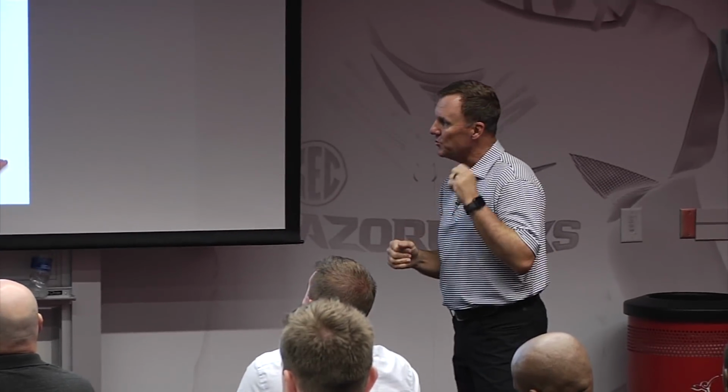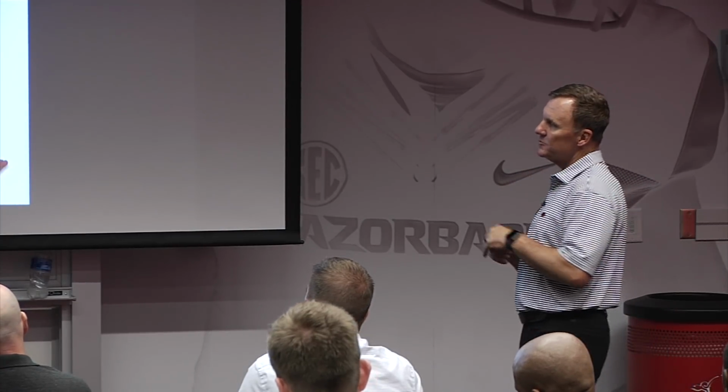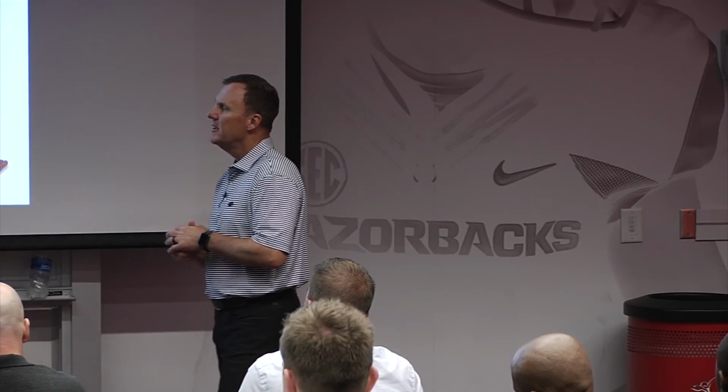And our tight ends are all over the place. 12 personnel. 12 is one running back and two tight ends. You'll see us in a lot of 12 personnel. Okay? 20 personnel is two running backs, no tight ends. 21 personnel is two running backs and one tight end.